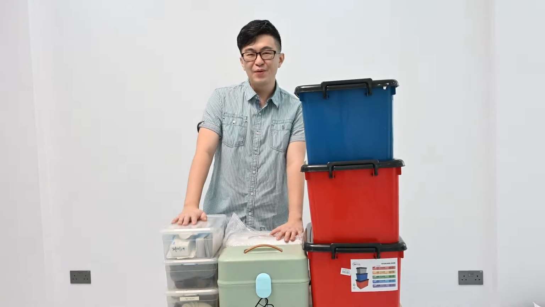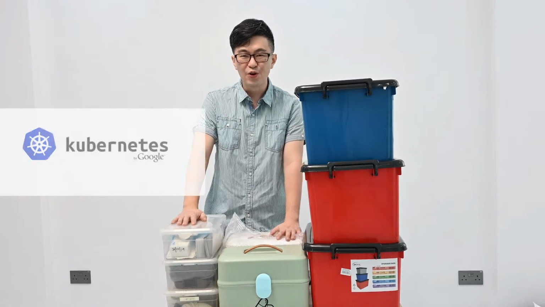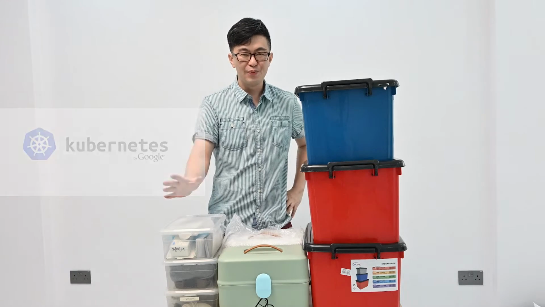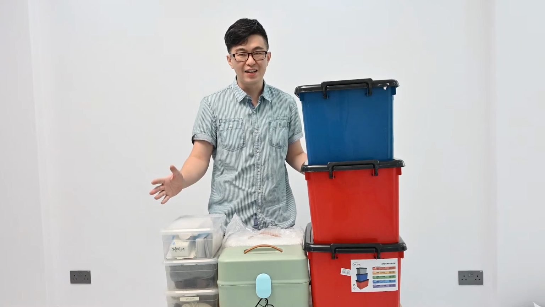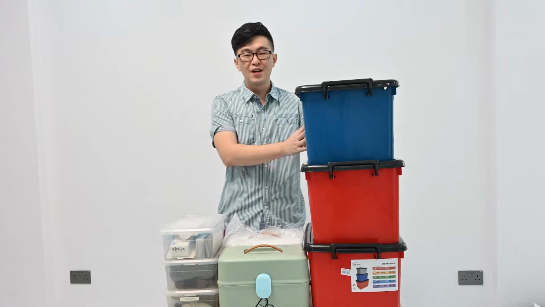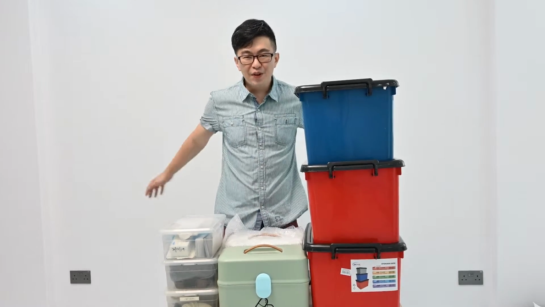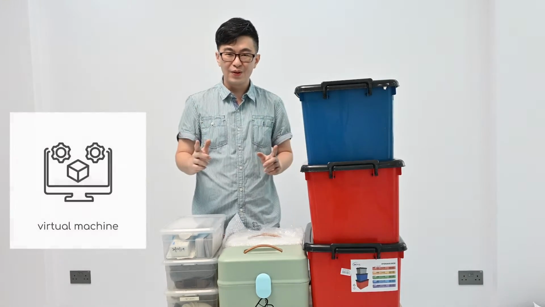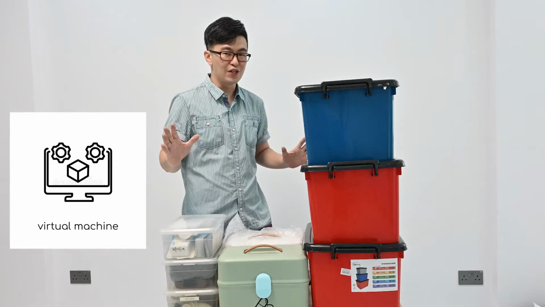Today, I'm going to share with you the technology called Kubernetes in an overly simplified way, which everyone can understand, regardless of whether you are technically inclined or not, using these boxes. And before that, let's go to a short demo on a key concept that you need to know. It is called a virtual machine.